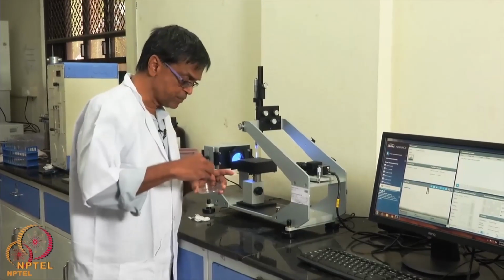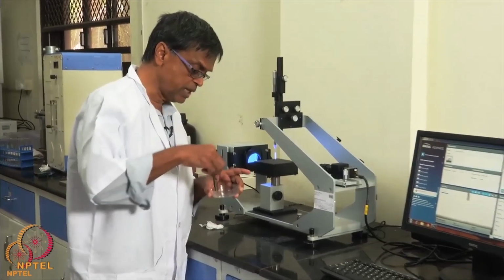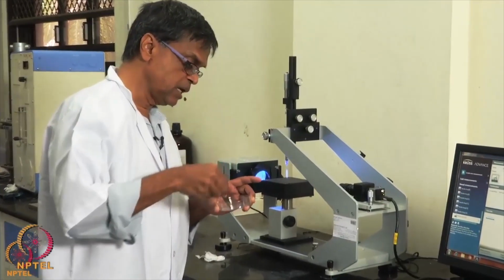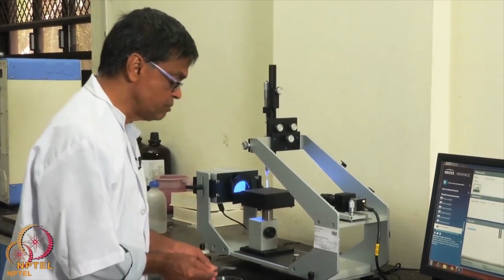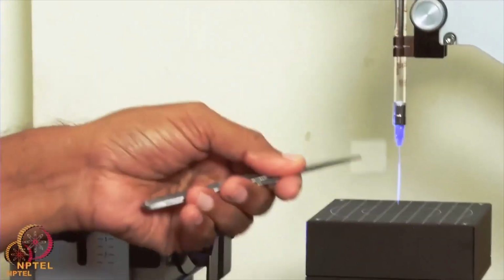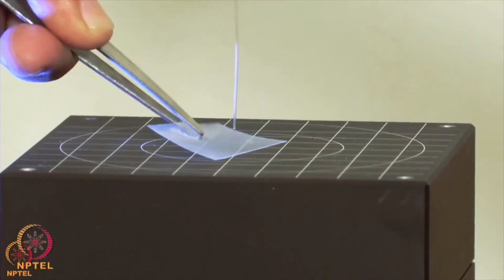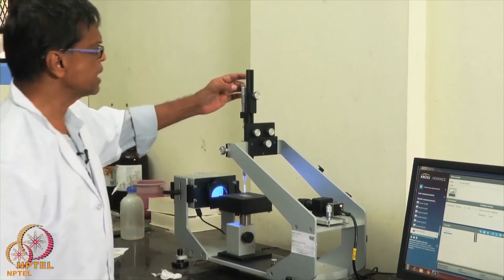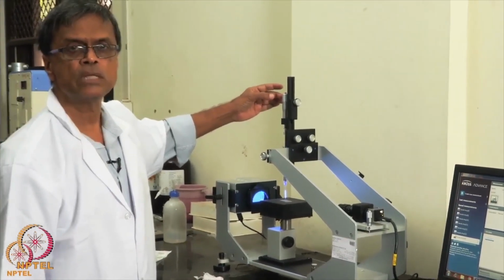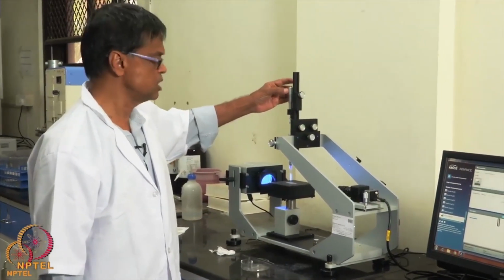I am taking a sample. This is a polyester sample. Polyesters are widely used in medical applications, especially in vascular grafts and even in some of the diaphragms. It's biodegradable because it has an ester bond. Okay, so what we do is we place the sample. Then I turn this knob so that the water comes down and settles as a single drop.